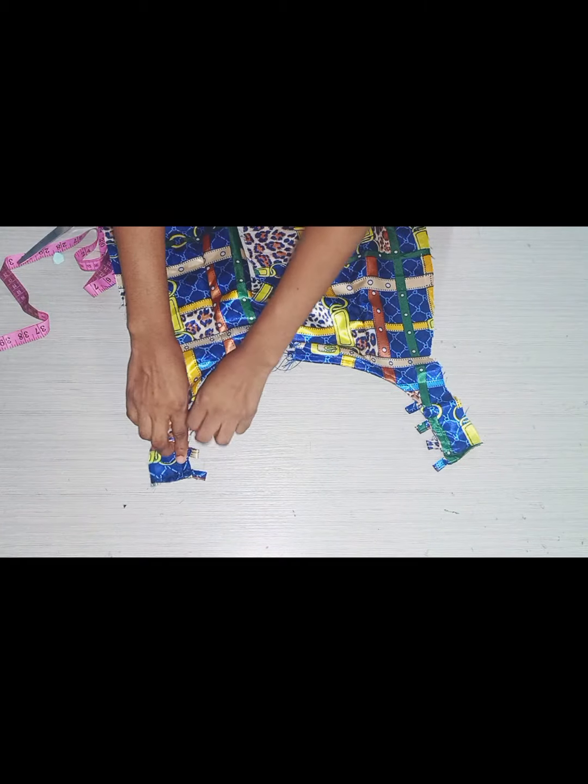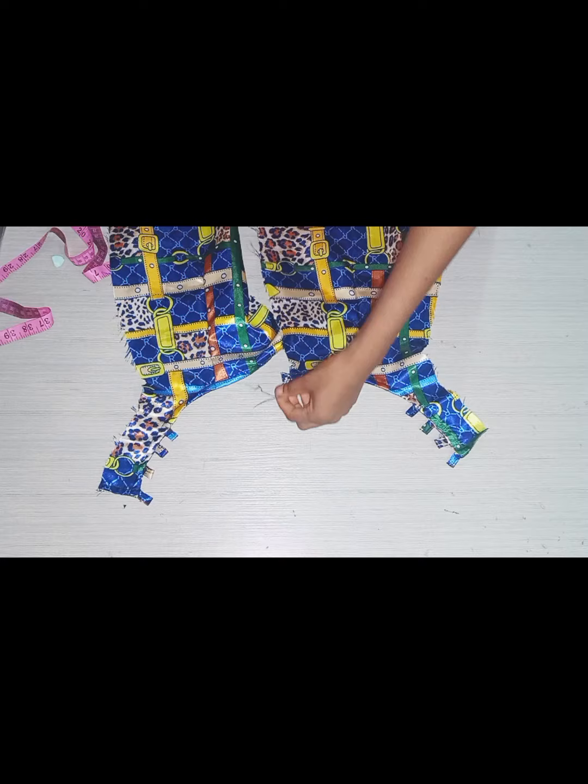Now here is both sides after turning. I went ahead to turn. I'm going to give it a good press, and here I'm trimming off the excess thread which I have on the fabric.